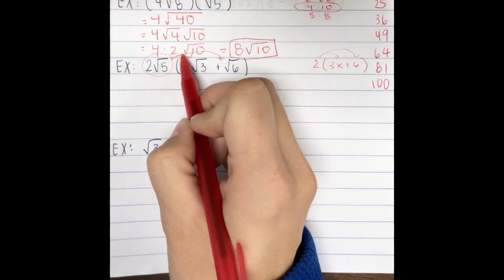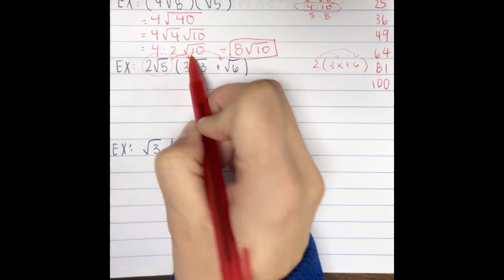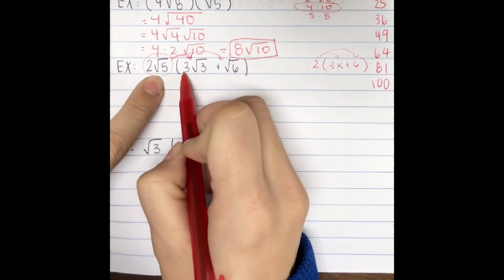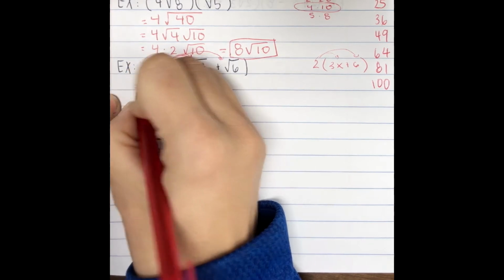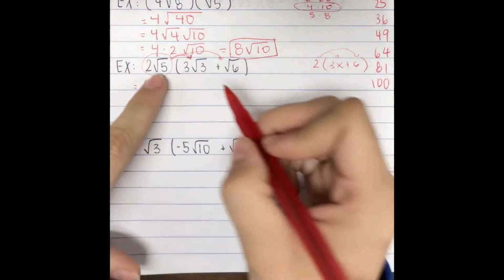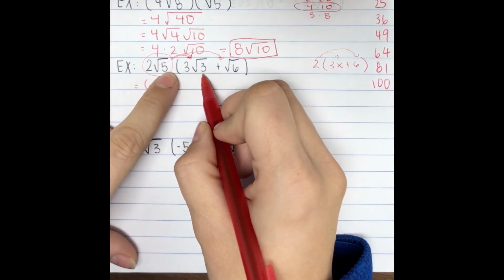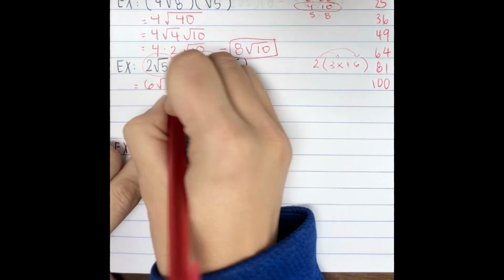So we'll distribute to our first term first. So 2 square root of 5 times 3 square root of 3. 2 times 3 is 6, okay? 2 times the square root of 5 times the square root of 3 gives us the square root of 15.